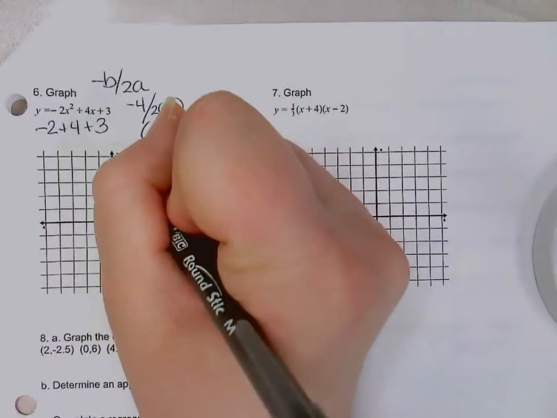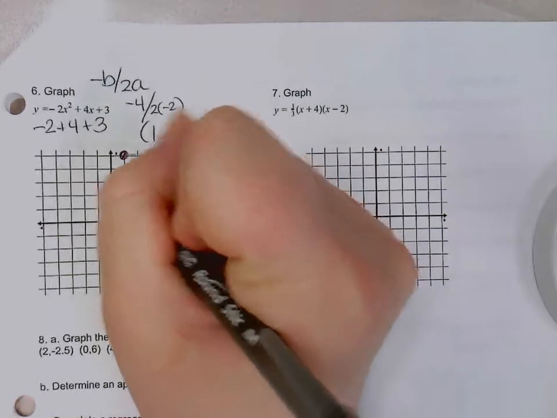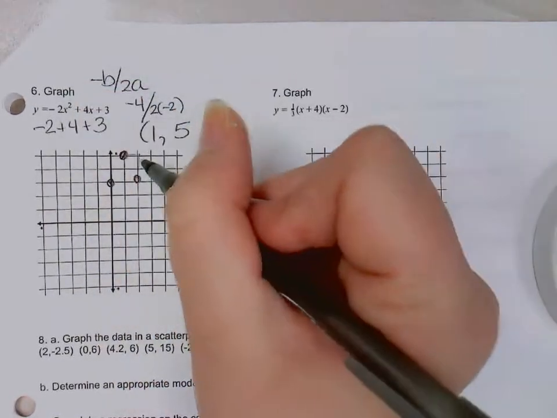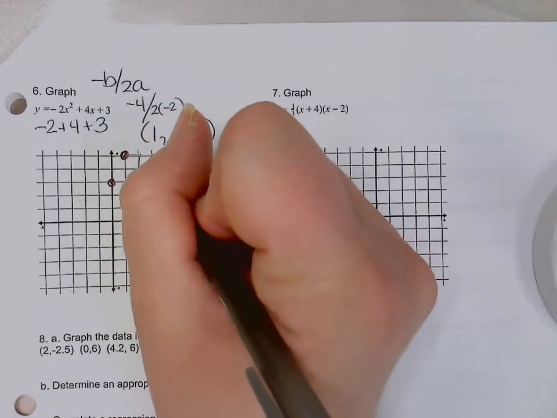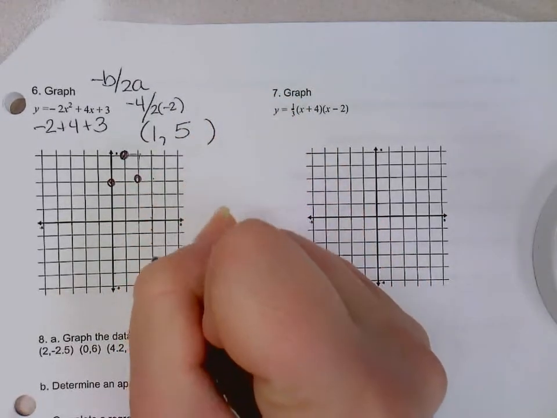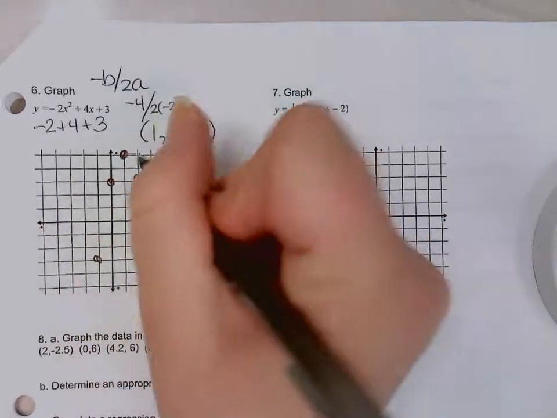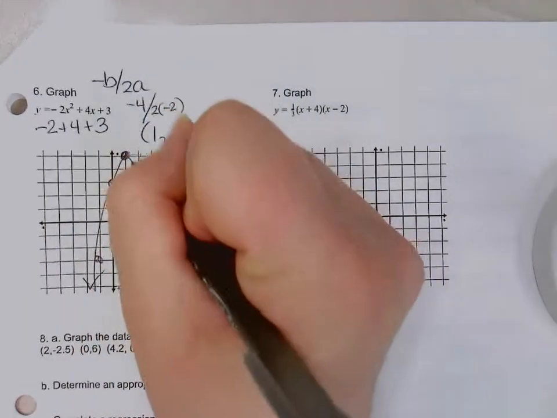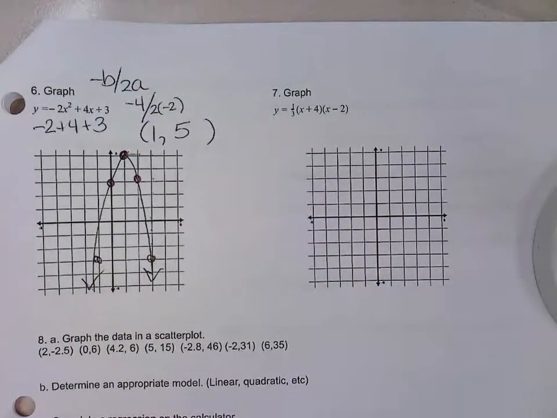So I'm going to go over 1 and down 2 this time. And instead of 4, I'm going to go over 2 and down 8. 1, 2, 3, 4, 5, 6, 7, 8. So stretching those y values steeper times 2 and flipping it upside down.